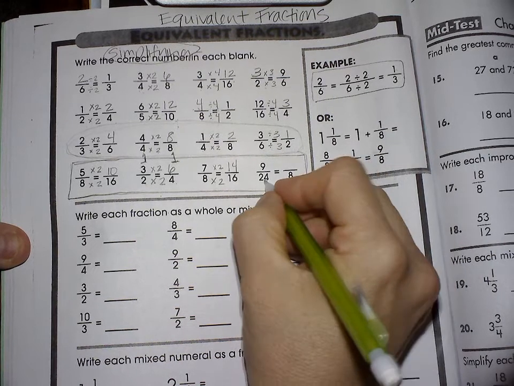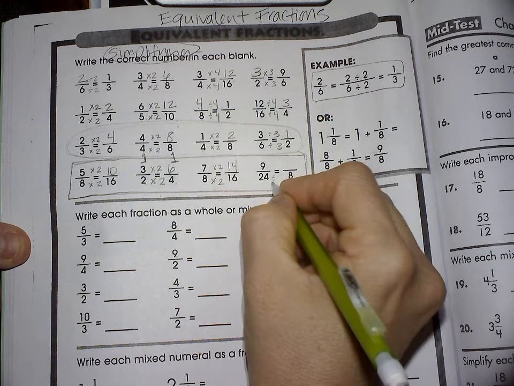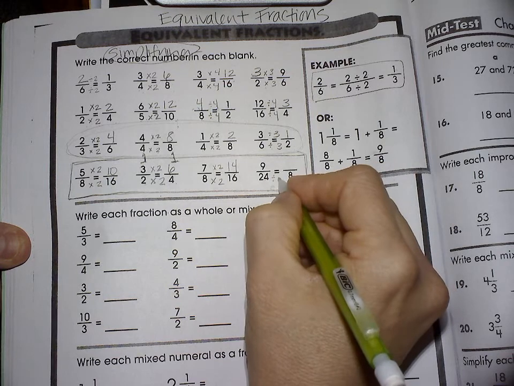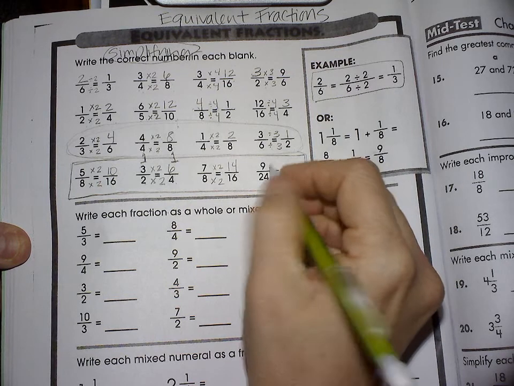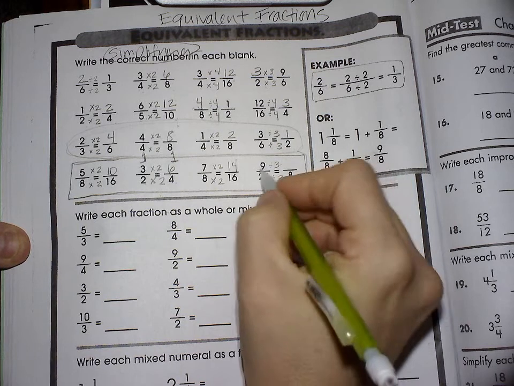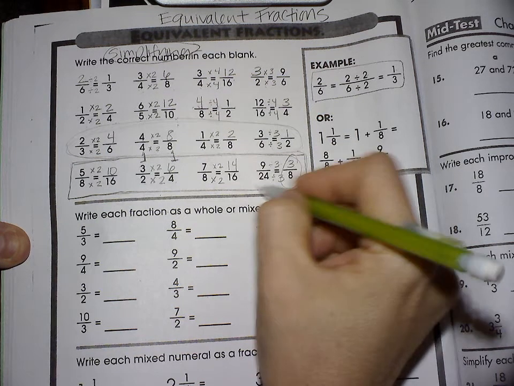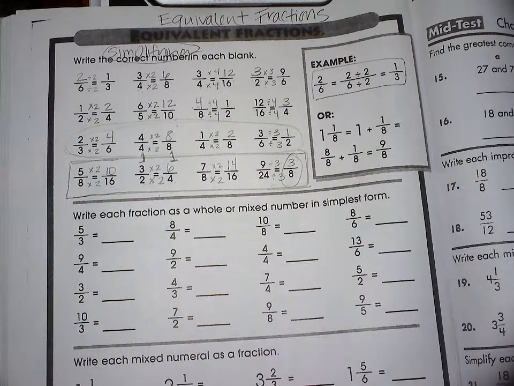And then finally, 24 to 8. We're getting smaller, so we divide. 24 divided by what equals 8? 24 divided by 3. So I do 9 divided by 3. I do the same thing to the top that I did to the bottom. And 9 divided by 3 is 3. So 3/8 and 9/24 are the same. This is the simplified version of it.